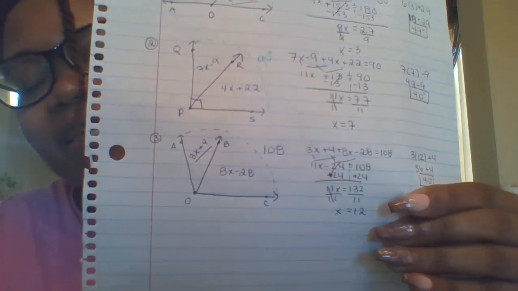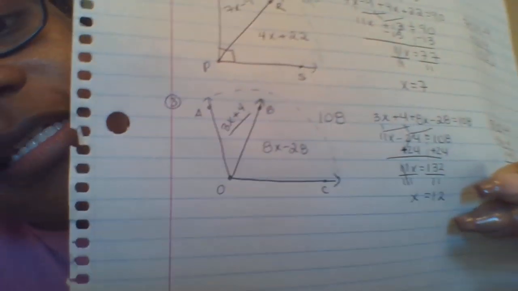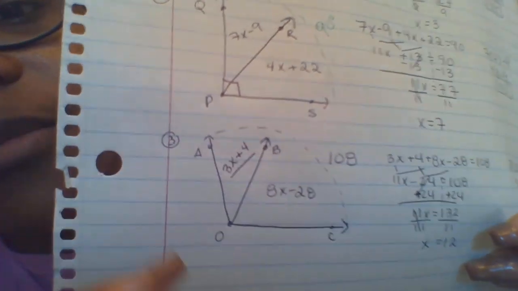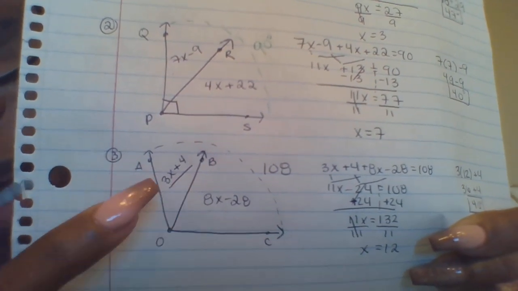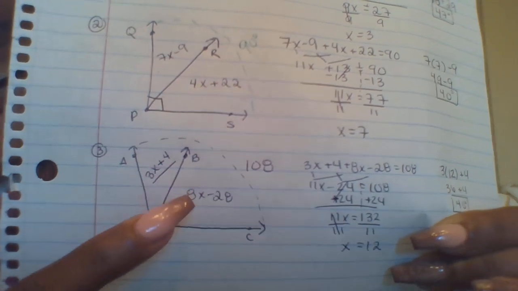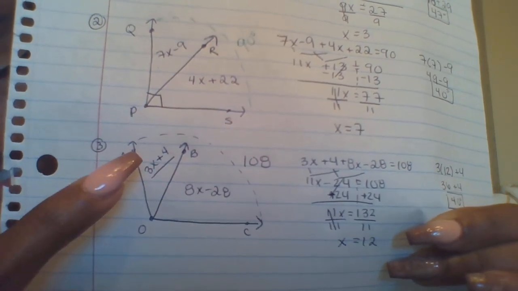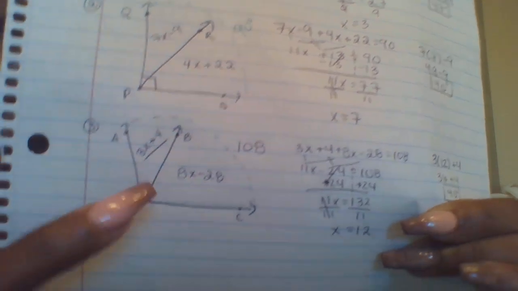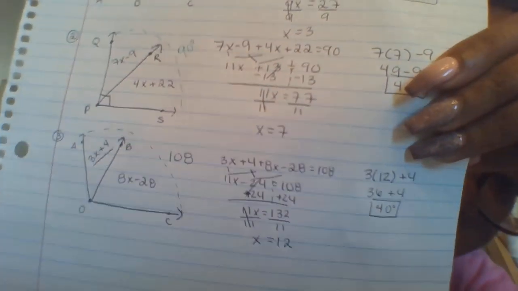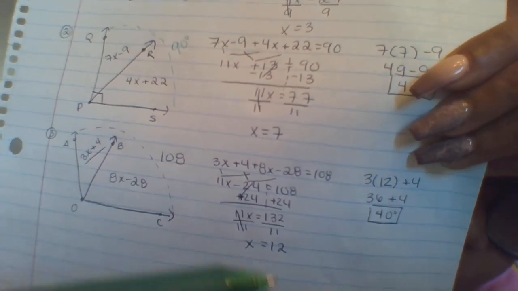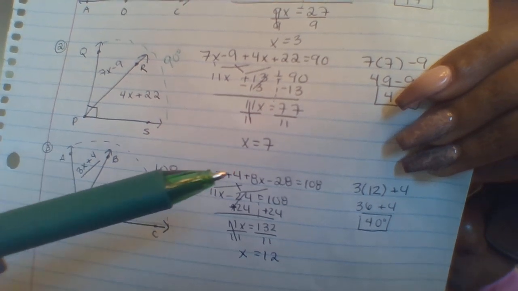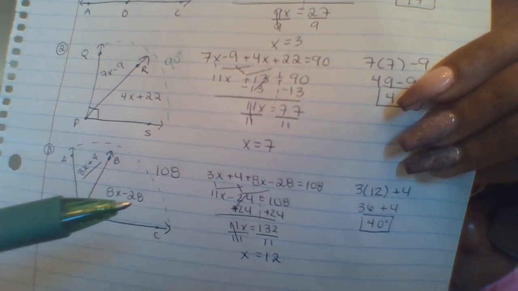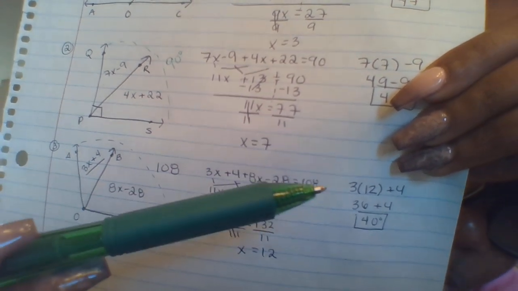So I went ahead and drew it out. I added the angles so I could clearly see how to set up my equations. Again, you don't have to do this step if you see how to set them up. They told us AOB was 3x plus 4, and that's the angle we're looking for. They told us BOC was 8x minus 28. They told us this whole thing, AOC, is 108 degrees. So to set up our equation, we have to add the two smaller angles and set them equal to the larger angle, which is 108. First angle, 3x plus 4, plus the second angle, 8x minus 28 equals 108.